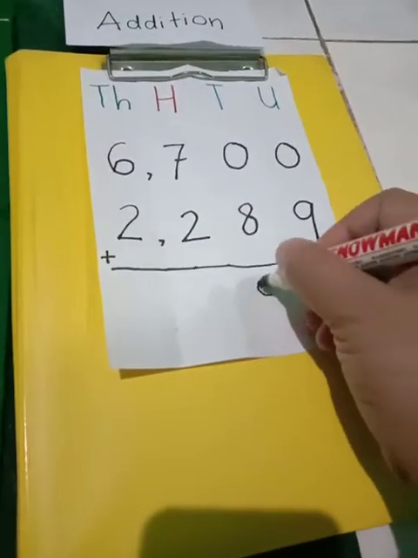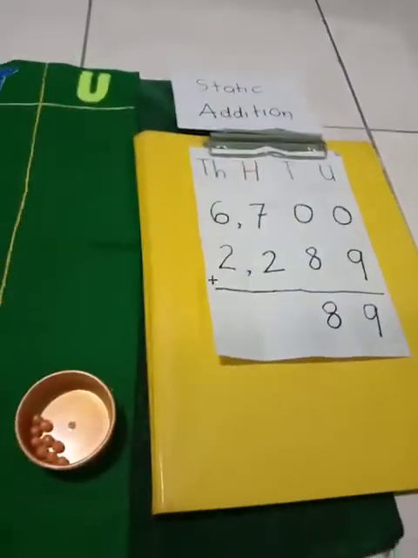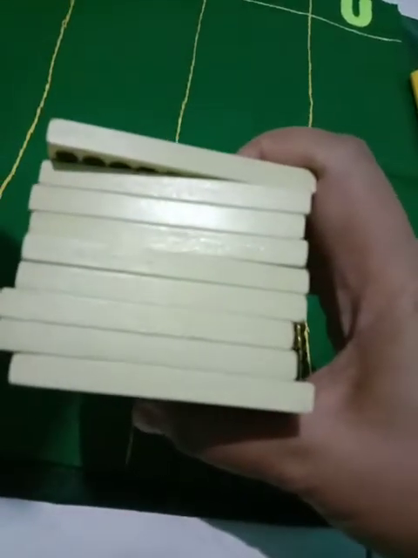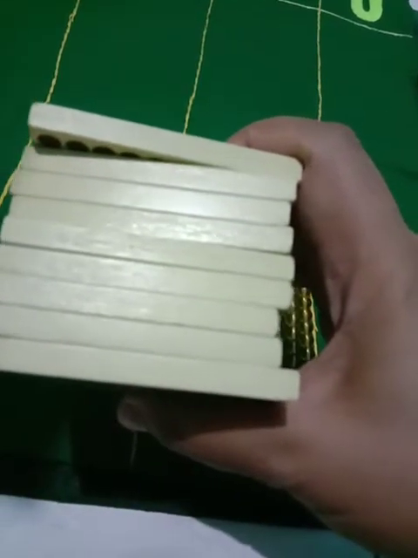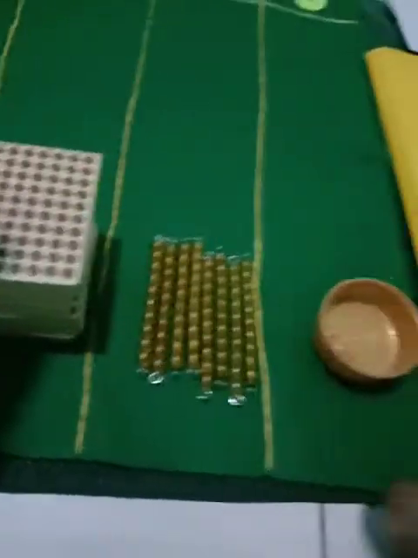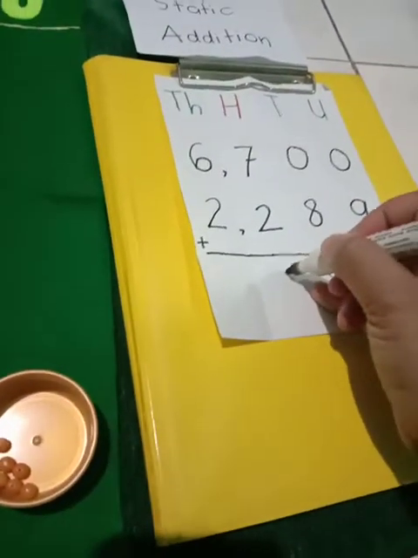So we write down 8 here. How many hundreds? Let's have a look. You see that? How many hundreds? Yes, you're right. 9 hundreds.